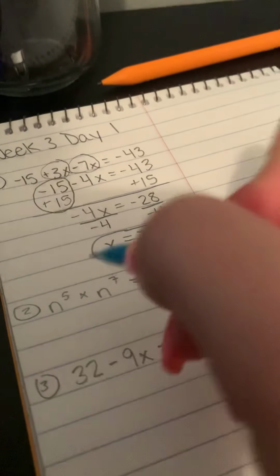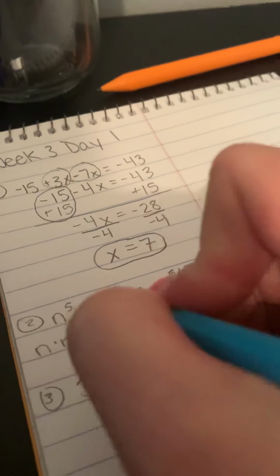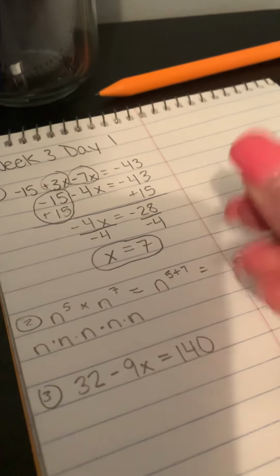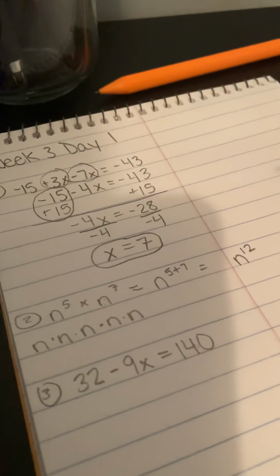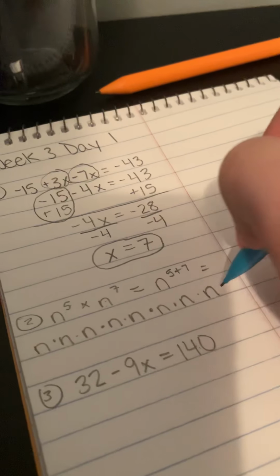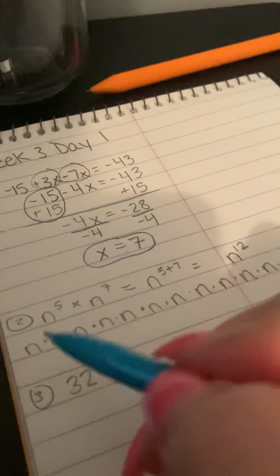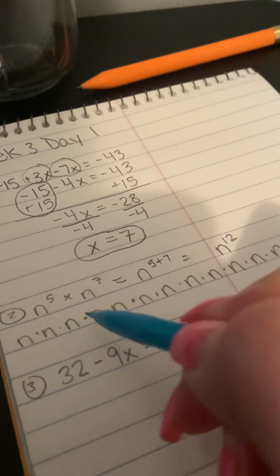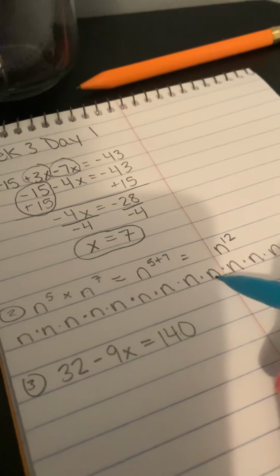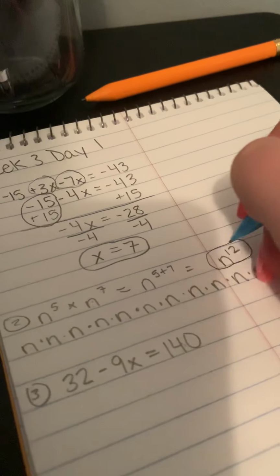And you can show that if you kind of forget that when you're multiplying, your rule is to add, then you can do n to the 5th power. 1, 2, 3, 4, 5. That would be n multiplied by itself 5 times, n to the 7th power. 1, 2, 3, 4, 5, 6, 7. And then you just count them all up. 1, 2, 3, 4, 5, 6, 7, 8, 9, 10, 11, 12. That's how we get n to the 12th power.